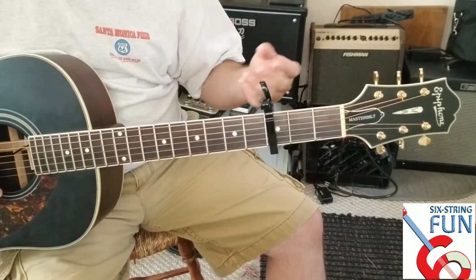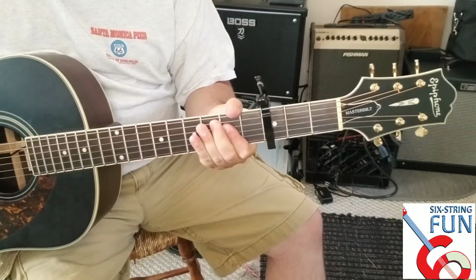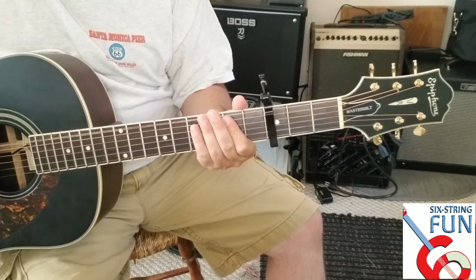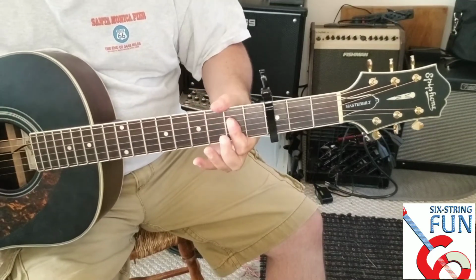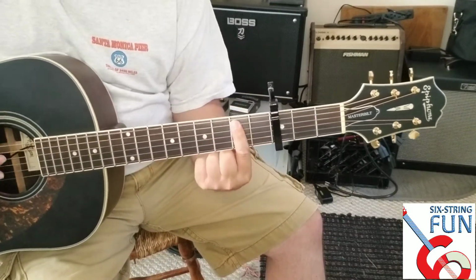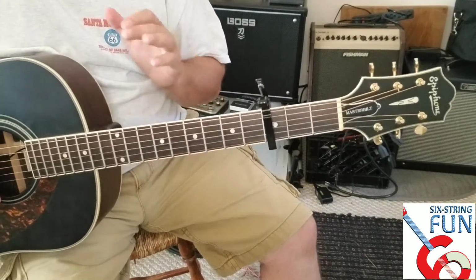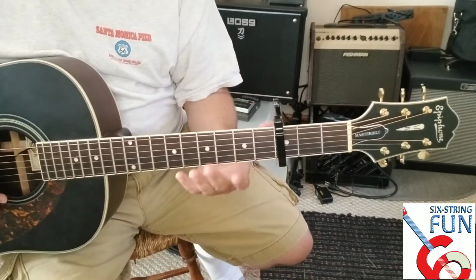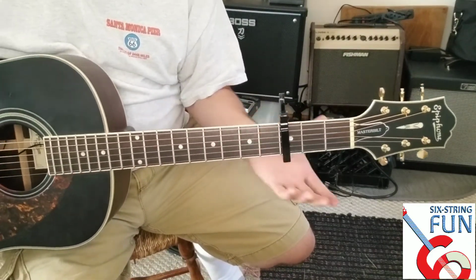So if you go through it one more time like we just did. So we're playing the same song in the same key. We're just using a little bit easier chord shapes if it's easier for you. That's all we're doing here.